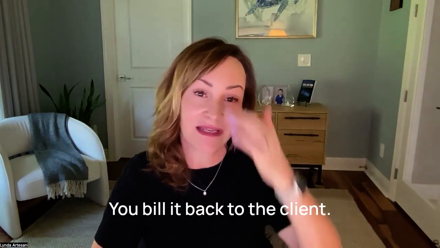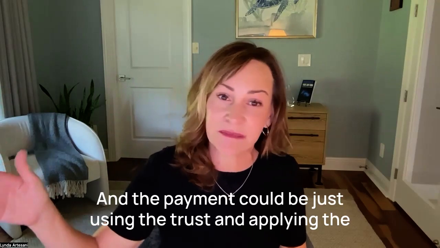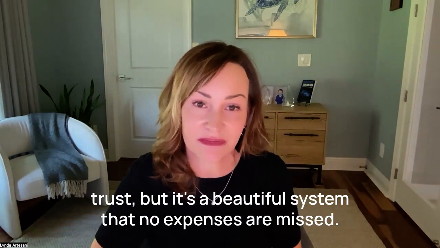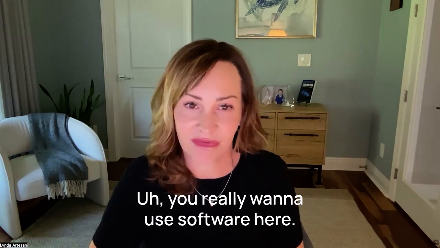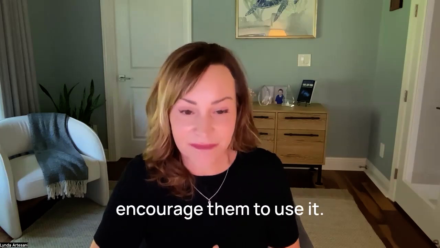You bill it back to the client. Now it's in and out. And when the client pays, they paid it back. It's a beautiful system. And the payment could be just using the trust and applying the trust, but it's a beautiful system that no expenses are missed. You really want to use software here. If your client's not using software, I highly recommend that you encourage them to use it.